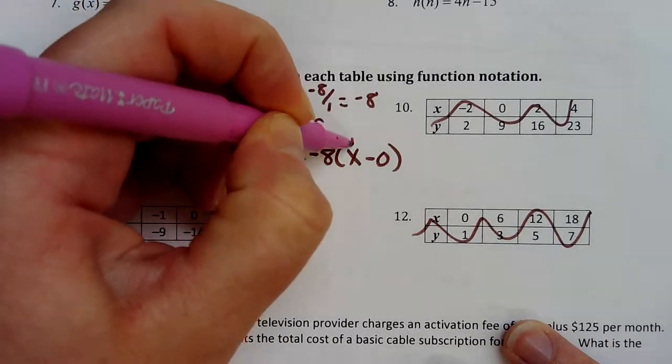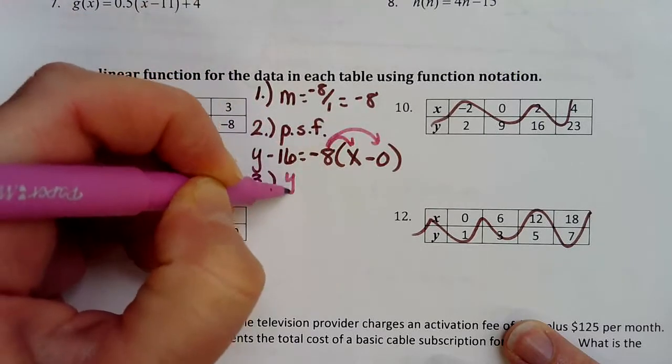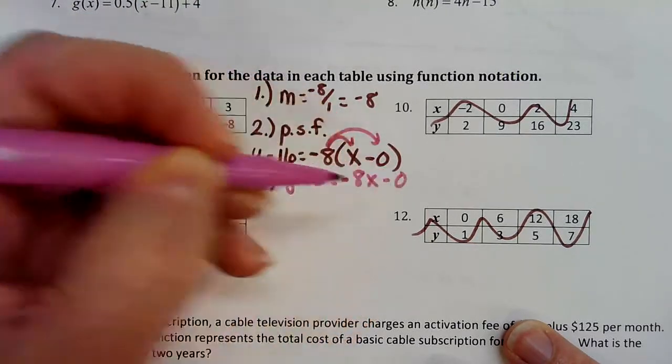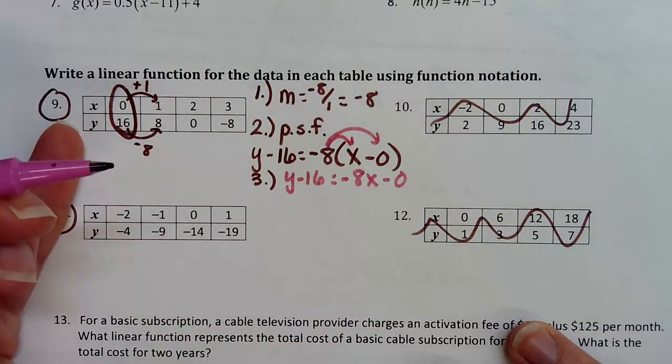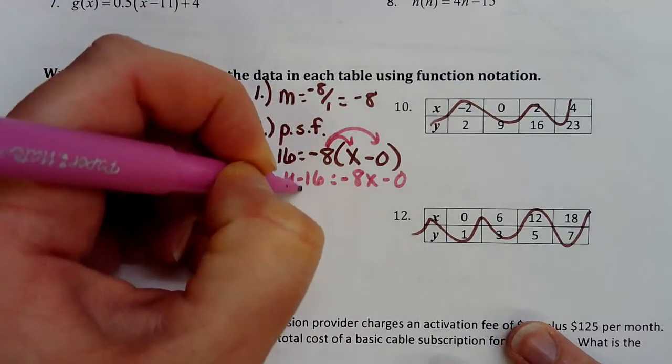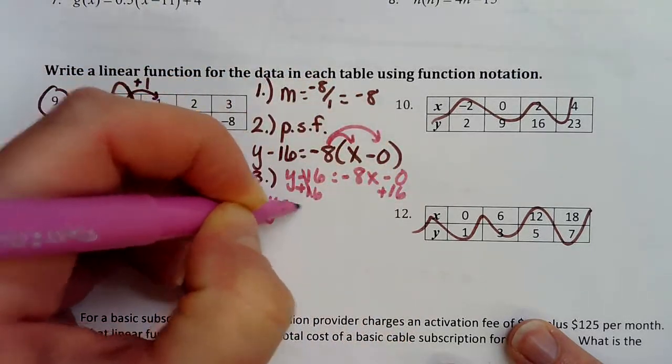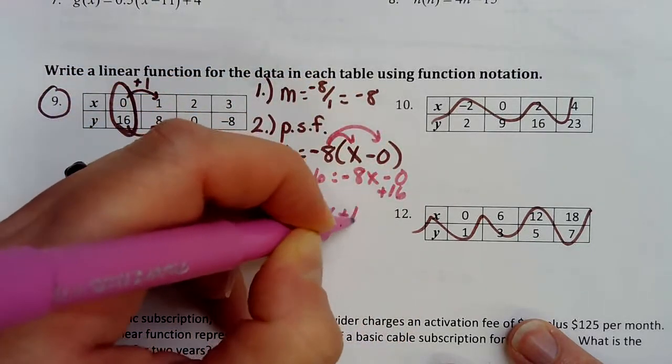To convert it, you would have had to distribute. So you get y minus 16 equals -8x, and then just leave it as minus 0 or plus 0 or whatever. It's still going to be a 0. And then you would add 16 to both sides. So you get y equals -8x plus 16.